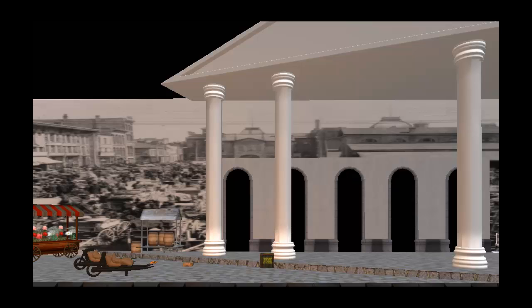So we kept it real simple, with the roof over and the columns, to give the impression of the chapel and the nice cobblestone street there, but to really pull the attention on the actors in front of the background as opposed to people going up and looking. So that was the design decisions for that.